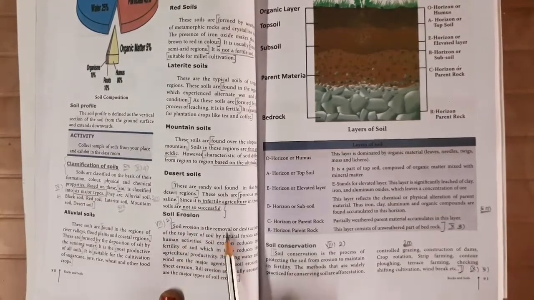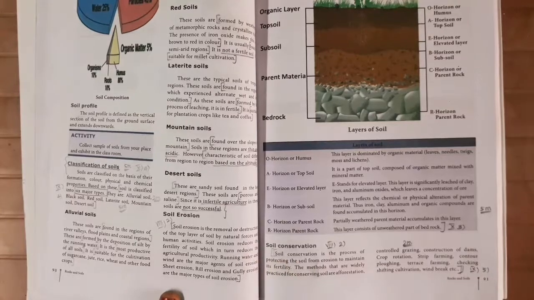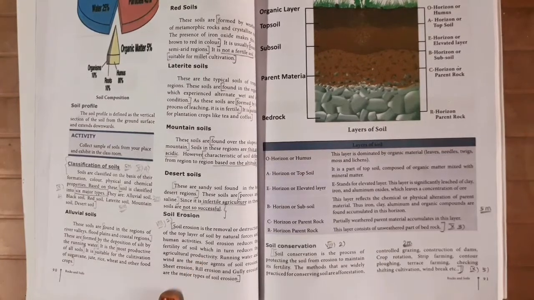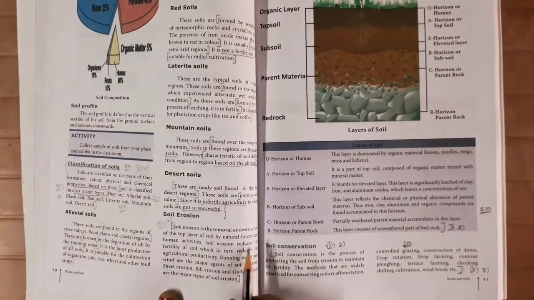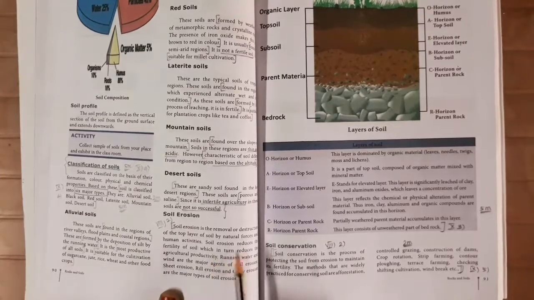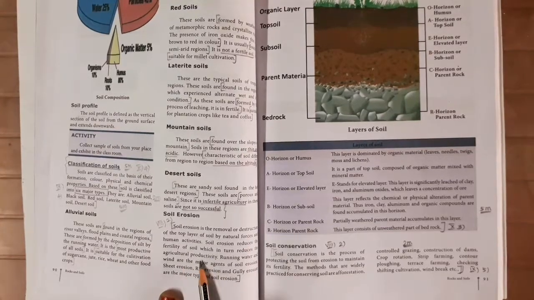Soil erosion is the removal or destruction of the top layer of soil by natural forces and human activities. Soil erosion reduces the fertility of the soil, so that we cannot use this soil for any cultivation purposes, which in turn reduces the agricultural productivity. So we do not produce agricultural products like rice, wheat, jute, sugar cane and so on.